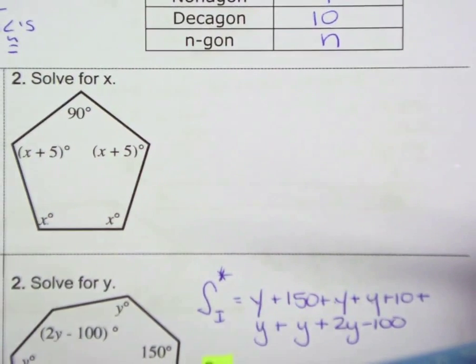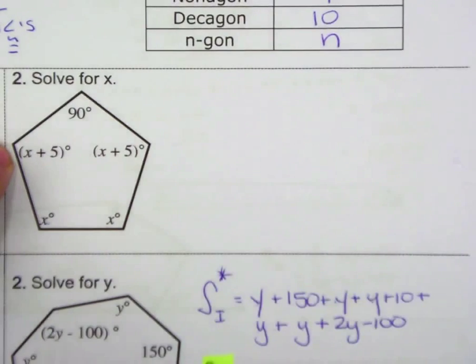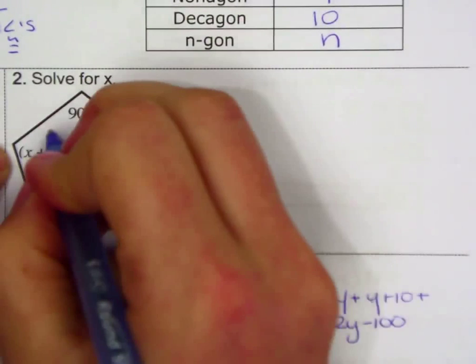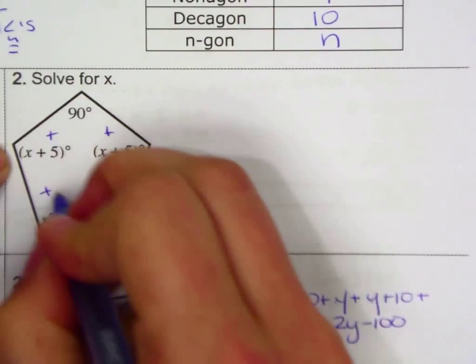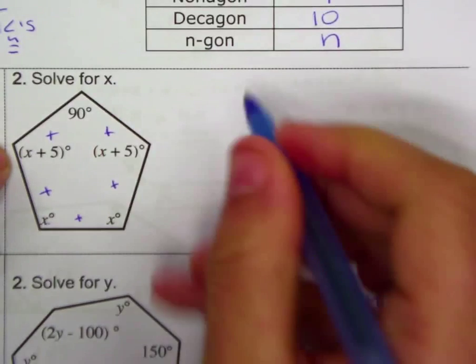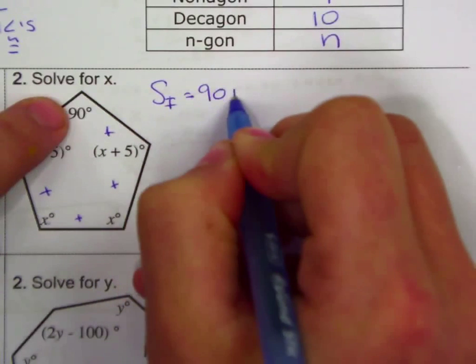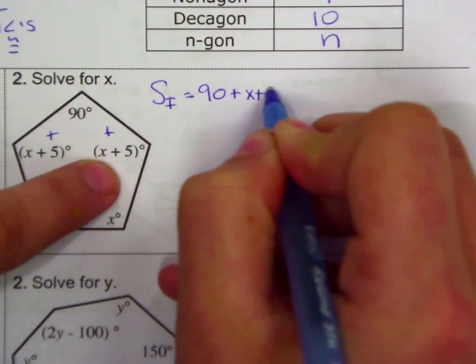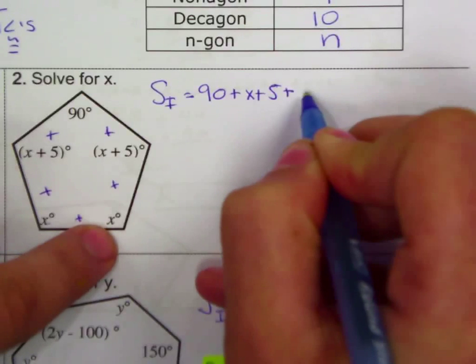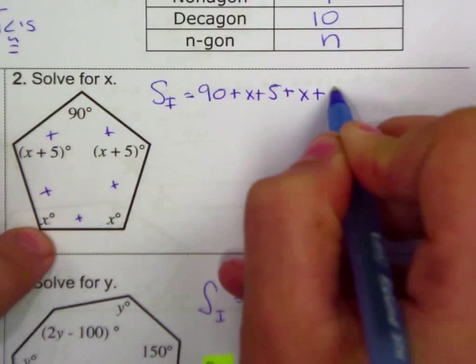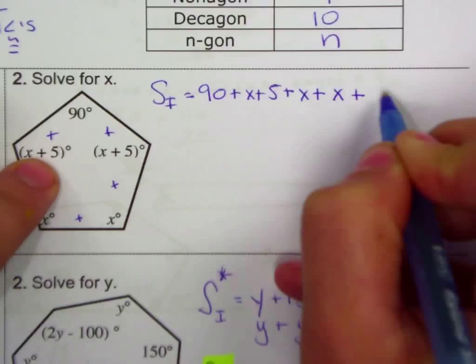Going to move on. We need to solve for x. Okay, so what I do know is that I can add all these together, and that will equal the sum of the interior angles. So 90 plus x plus 5 plus x plus x plus x plus 5.